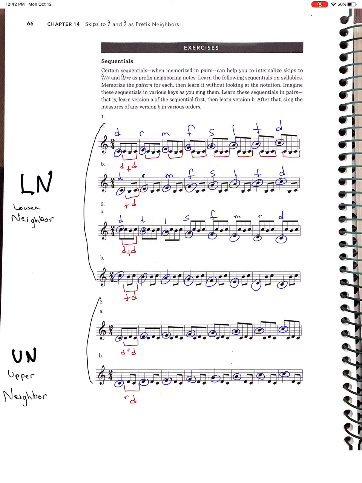Now, we are moving on to the exercises. These are called sequentials. And your homework is for you to sing along with me and record yourself singing along with me on the tape and then submit that into Canvas for your singing exercise. So we're not asking this week for an additional singing exercise. We're just asking you to record yourself practicing along with this.